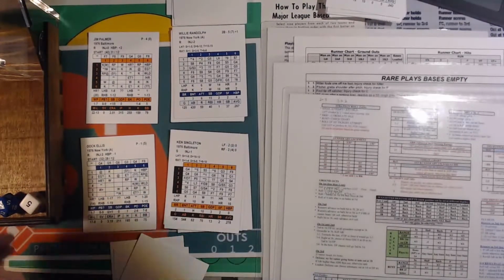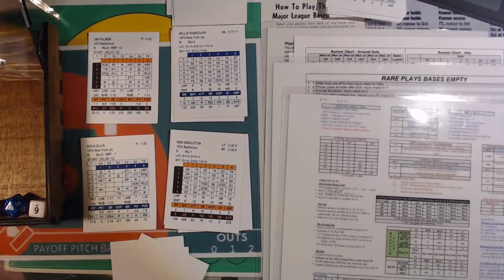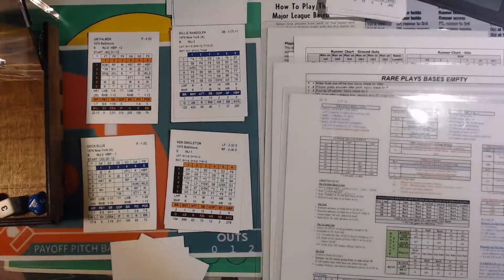Top of the 5th. Willie Randolph on a 1-6. That's a potential strikeout, and a 13 will not be a K. So we're rolling off Willie Randolph. That's a 4-3, and that's lifted to left.